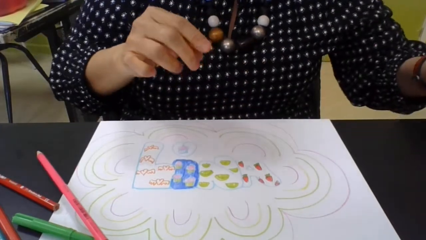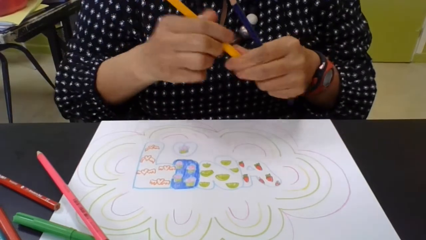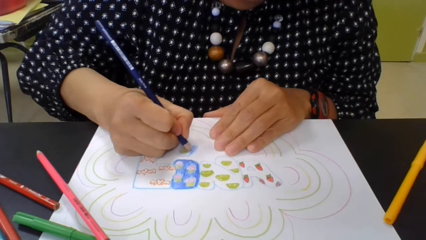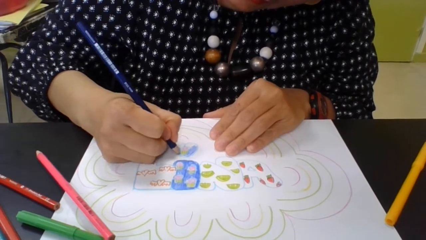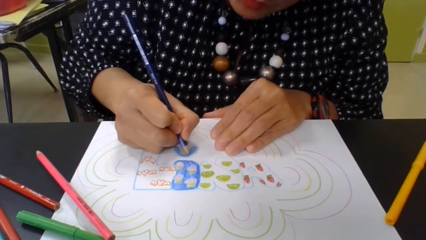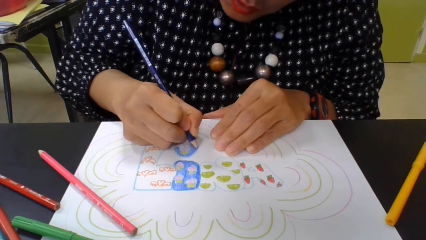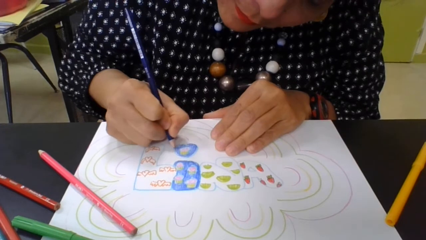Okay. And so just going around. If you mess up, you can always outline the thing that you drew, so that it kind of shows a bit more.